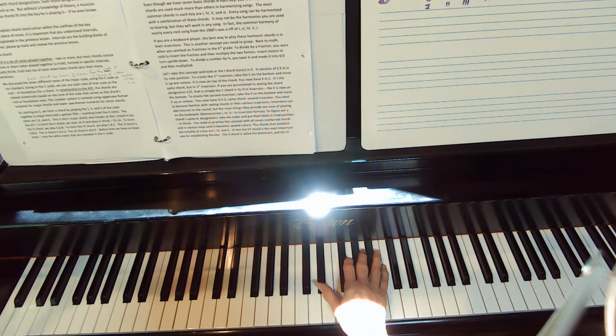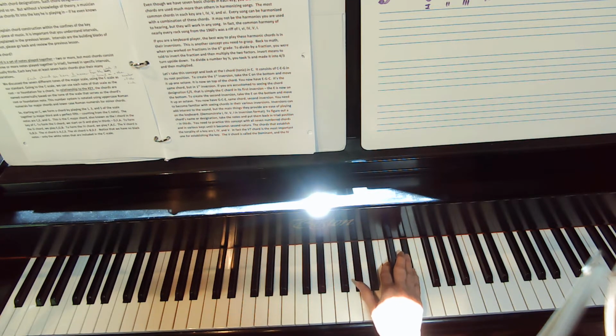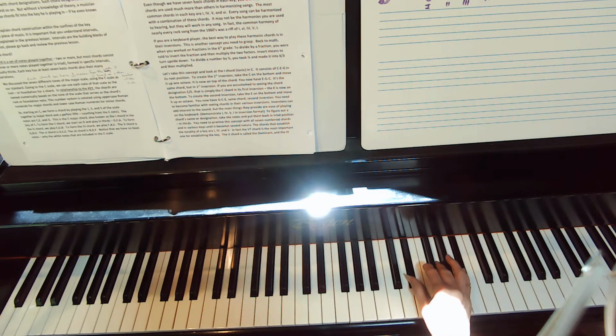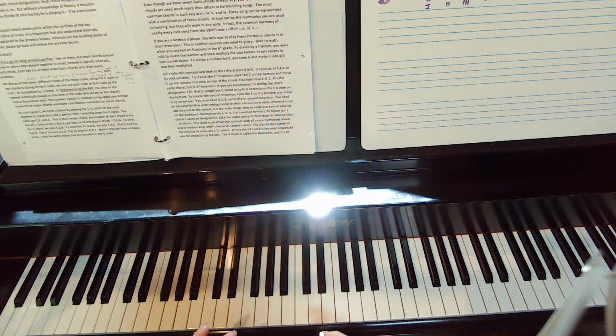So if they're formed on the 1 of the scale, say here's the key of E flat. Okay, so if it's a 1 chord in the key of E flat, there's the 1 chord. Here's the 2 chord, the 3 chord, the 4 chord, the 5 chord, 6 chord, 7 chord, back to the 1 chord. Now, every song, whatever key you're in, can be harmonized by using one of these 7 chords.